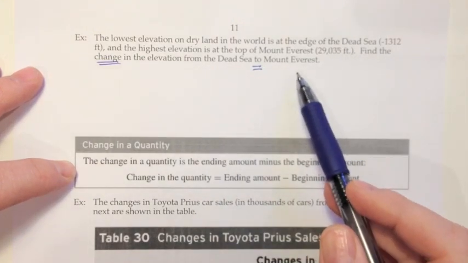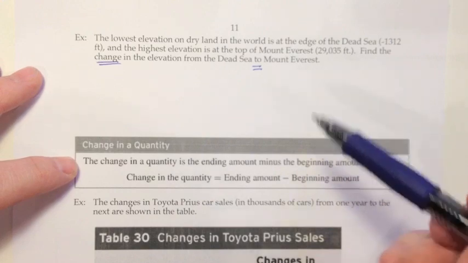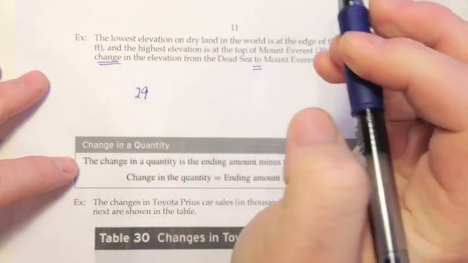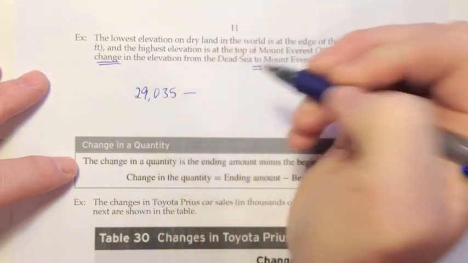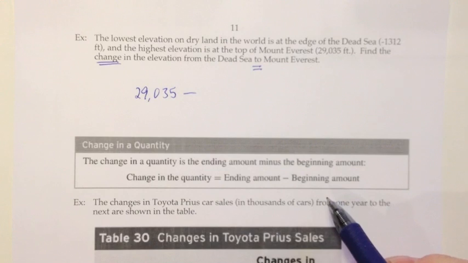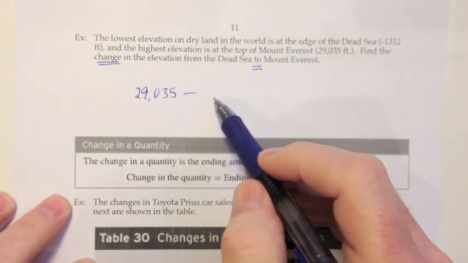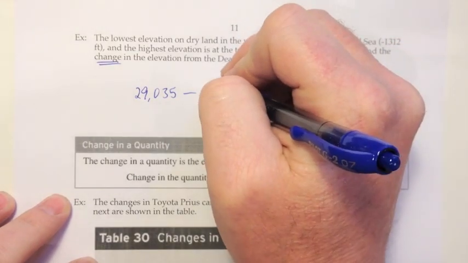So our ending point is Mount Everest, and Mount Everest is 29,035 feet high. So I'm going to start out with the ending amount, 29,035, and then I'm going to subtract the beginning amount, and this is where people get into trouble. What's the beginning amount? It's not 1312. The beginning amount is negative 1,312.